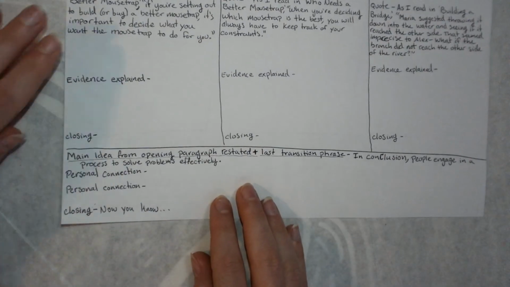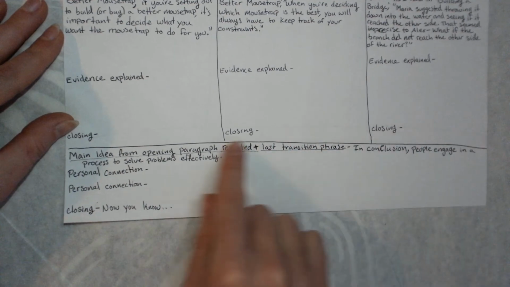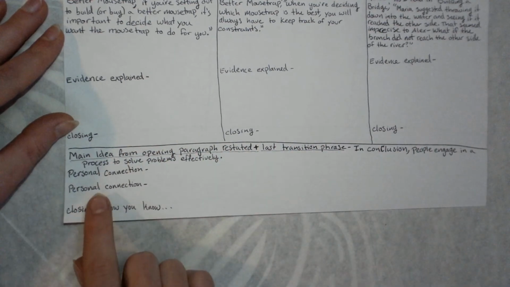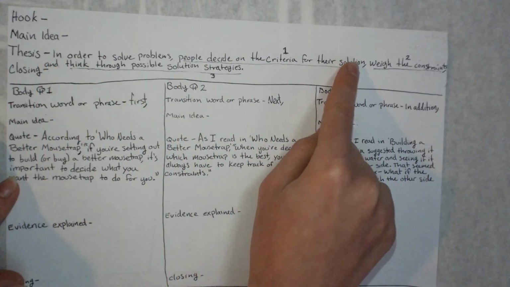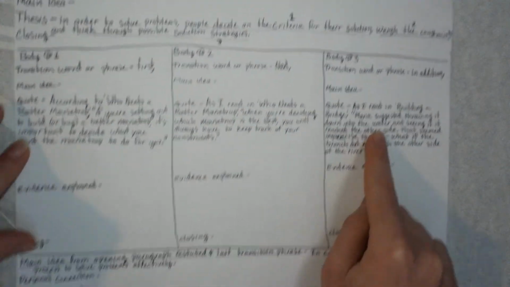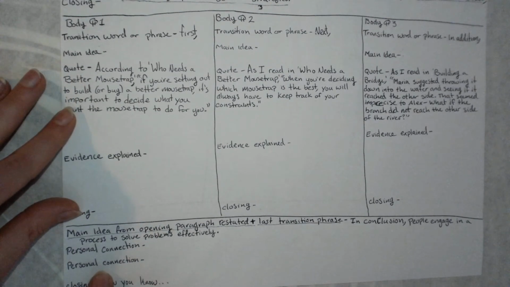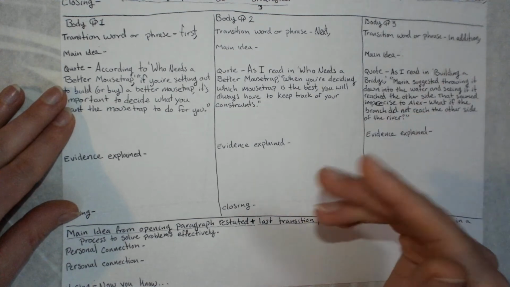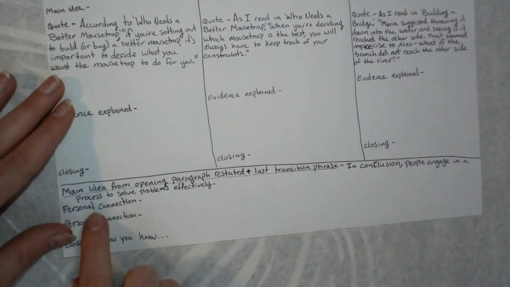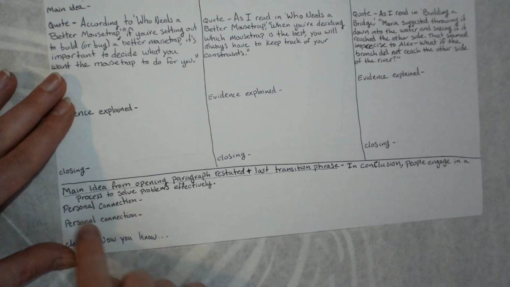follow along. Today we're going to be looking at this bottom section in the eye diagram. This is where you write your notes for your closing paragraph. Now, we have already finished our opening paragraph, our 3 body paragraphs, and now we're going to come back to our closing. We only use text evidence in the 3 body paragraphs, so at this point we can be done with the texts.